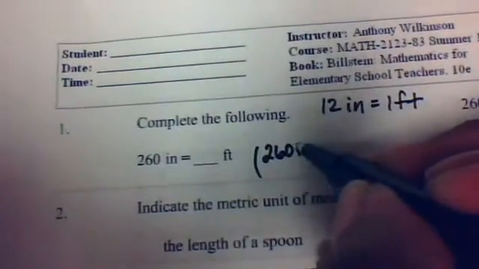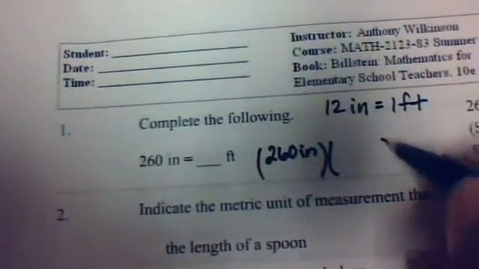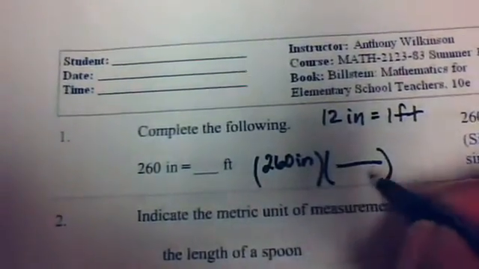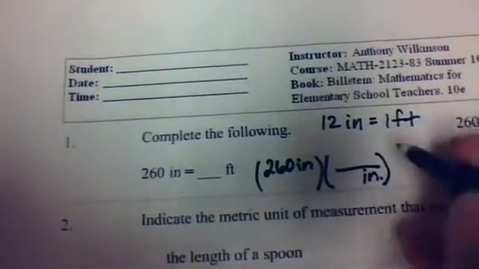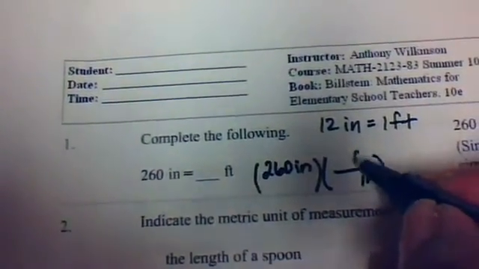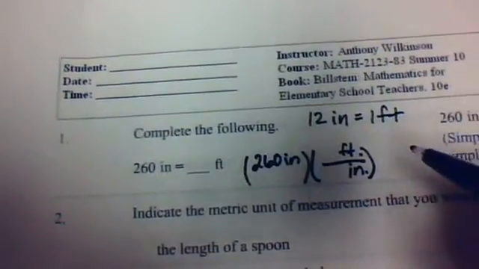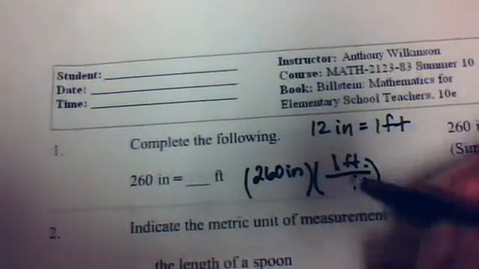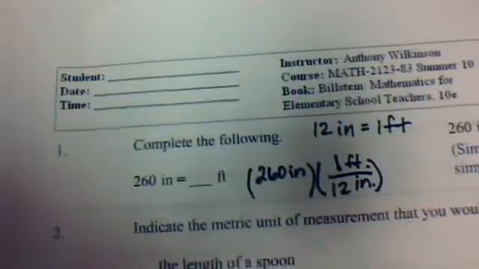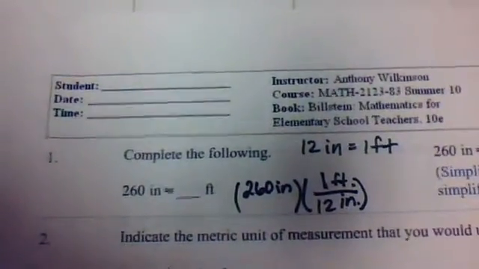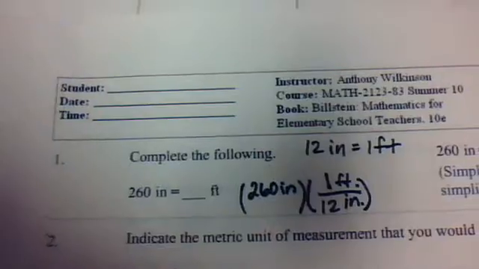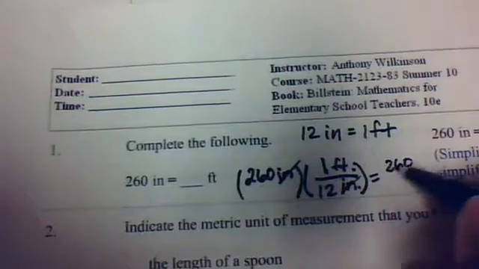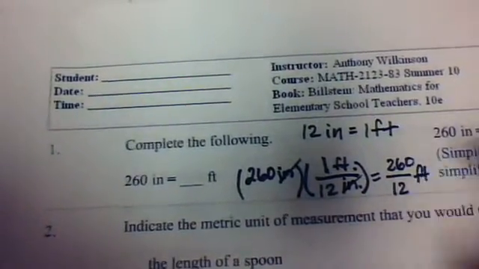So for 260 inches, using dimensional analysis here, we're converting from inches, so the inches would go on the bottom, and we're converting to feet, so feet would go on top. Now we said 1 foot is equal to 12 inches, so that 1 would go on top where the foot is, and the 12 would go on the bottom where the inches is. So in this case, you have 260 times 1 foot over 12 inches. As you can see, the inches will divide out. You'll be left with 260 over 12 feet.